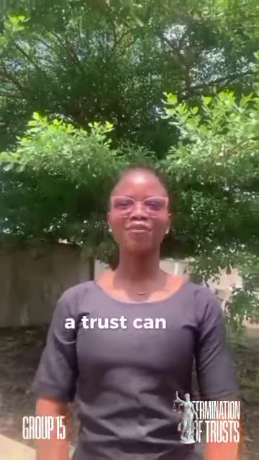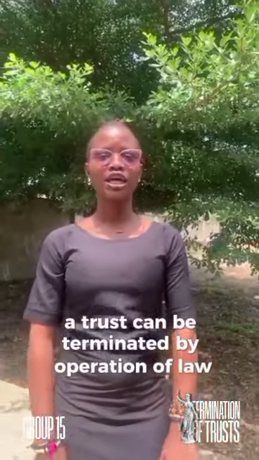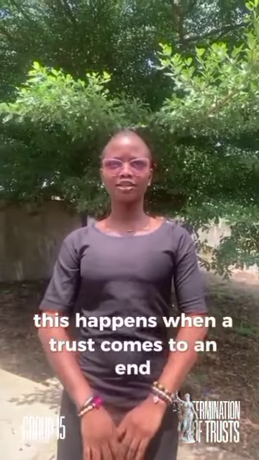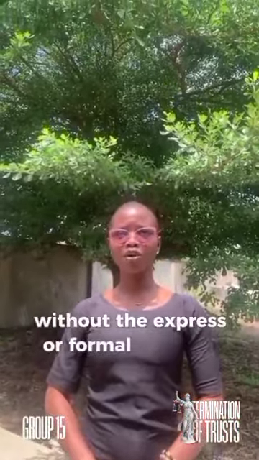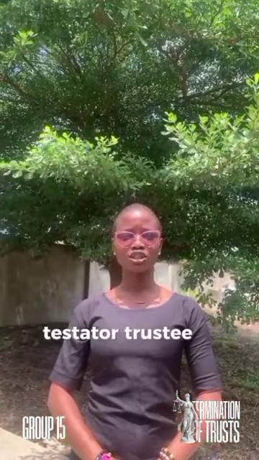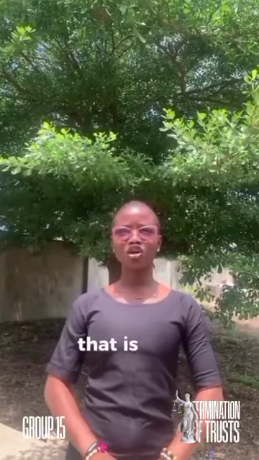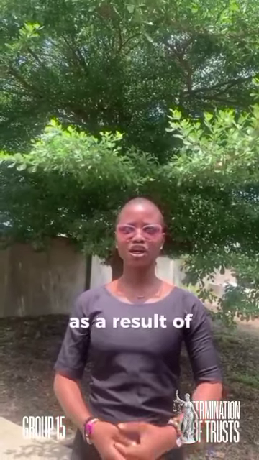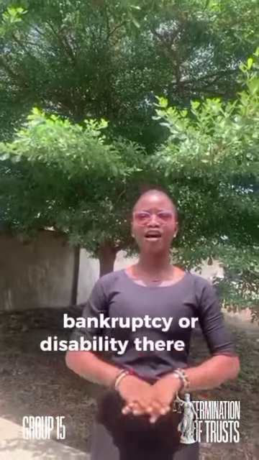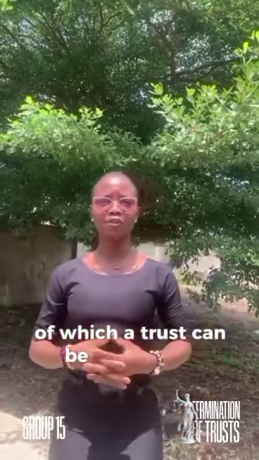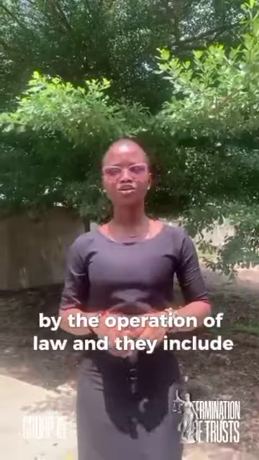A trust can be terminated by operation of law. This happens when a trust comes to an end without the express or formal act of a settlor, testator, trustee, or the court. That is, such trust ends automatically as a result of circumstances like death, bankruptcy, or disability. There are various ways by which a trust can be terminated by the operation of law, and they include: 1.